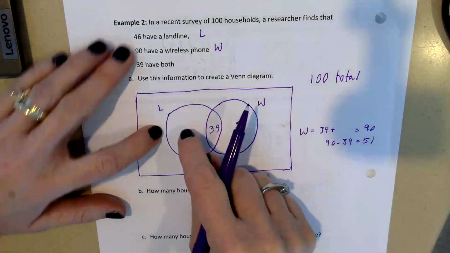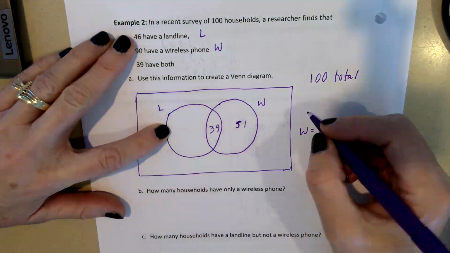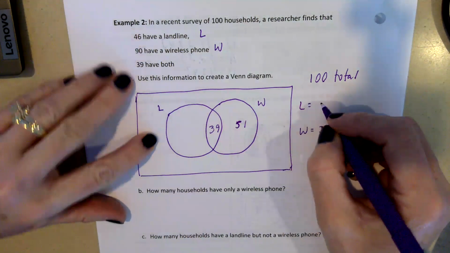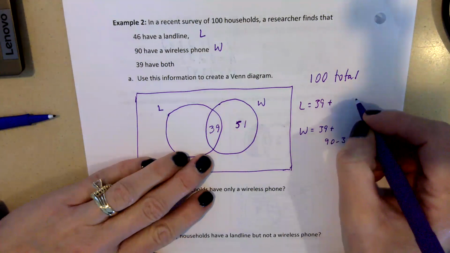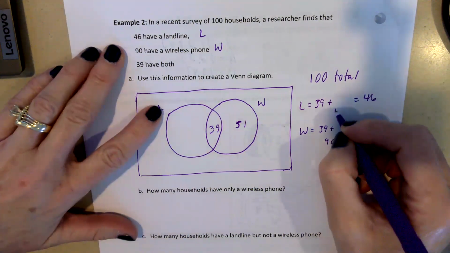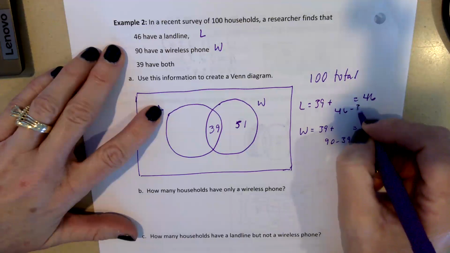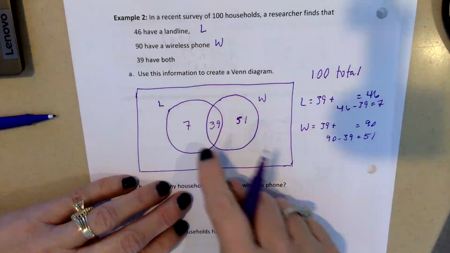And then of the landline, 46 have a landline. So that means the landline is the 39 plus something to get to the total of 46. So that means 46 minus 39 is 7, must have just a landline.